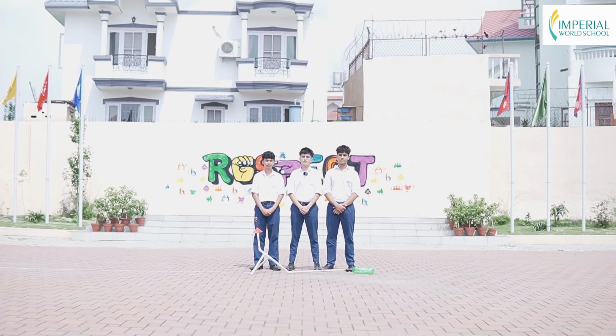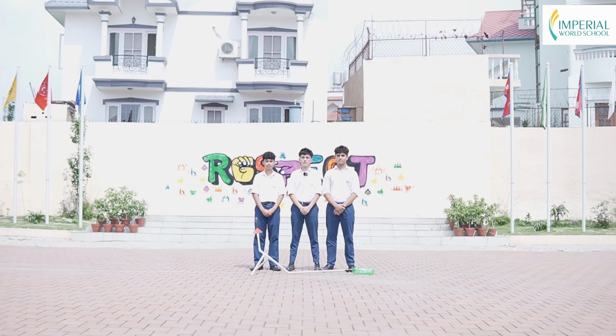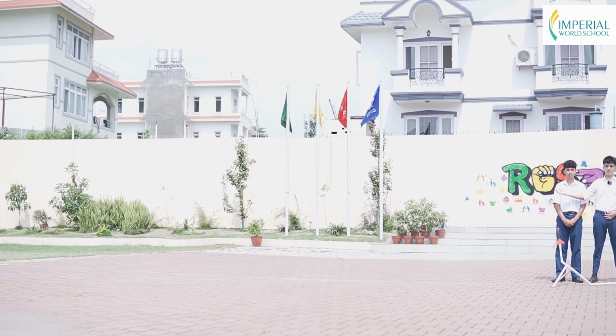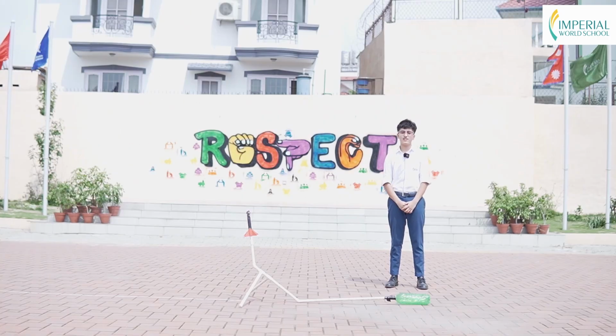So now that the clinometers have been put 9.5 meters away from the rocket, as you may already see on the right side and on the left side. So let's begin with the rocket launch.